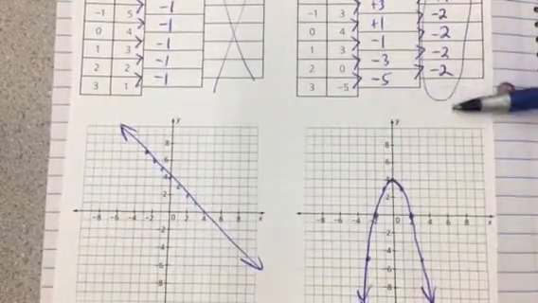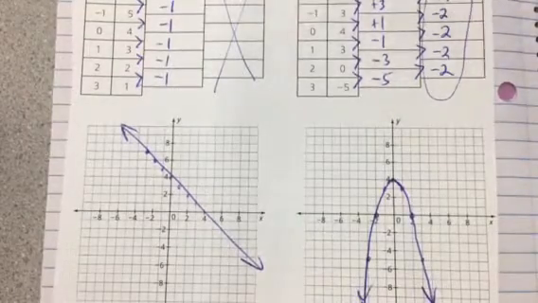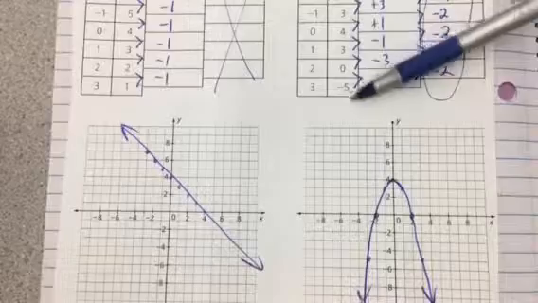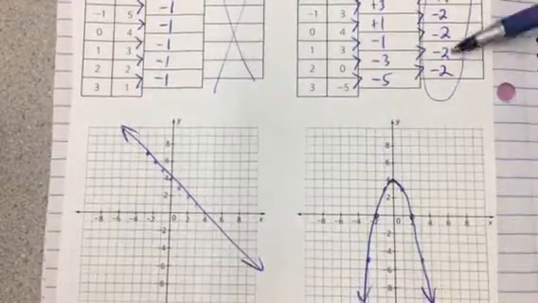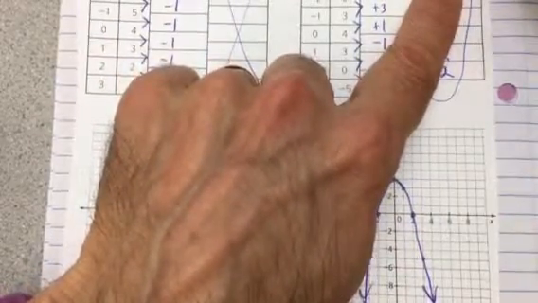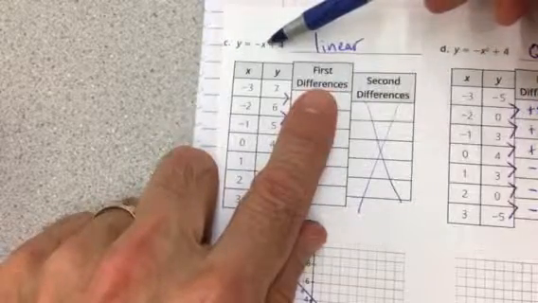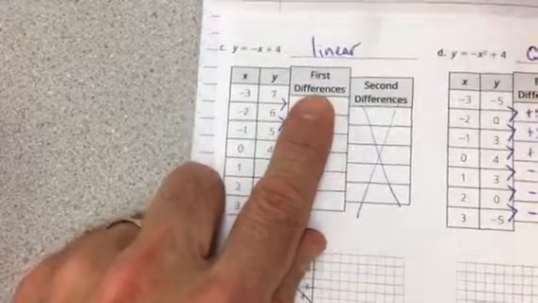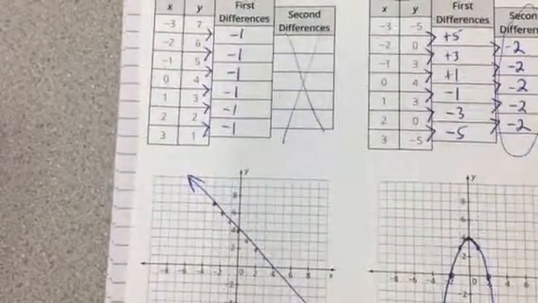Once you've done this, I want you to practice a little bit from the workbook. Distinguishing between the two, how you can use an input-output table to determine if it's quadratic. If you have to go to second differences, you've got power of 2. First differences, invisible power of 1. Can you see it? Okay, that's it. Let's do the next note.